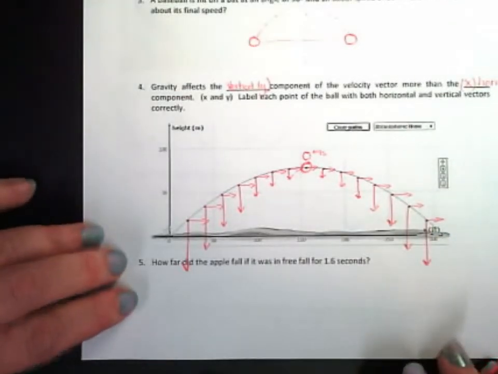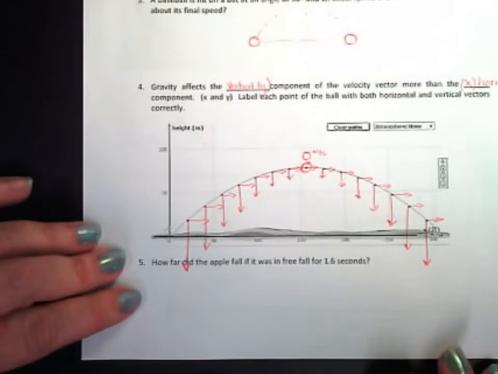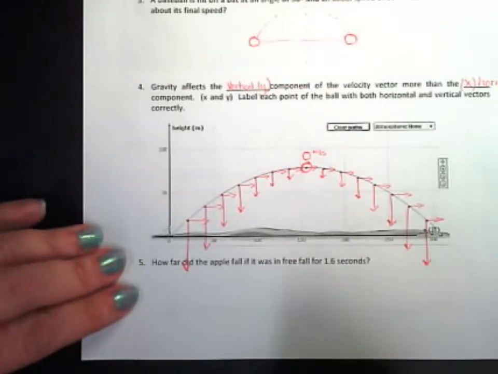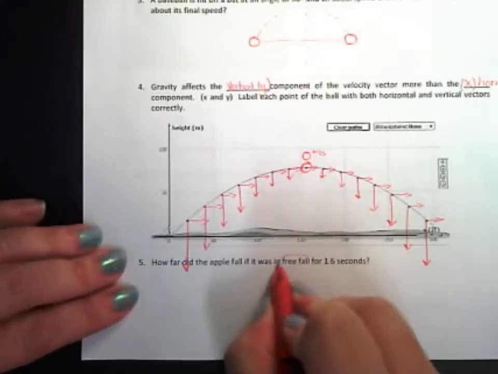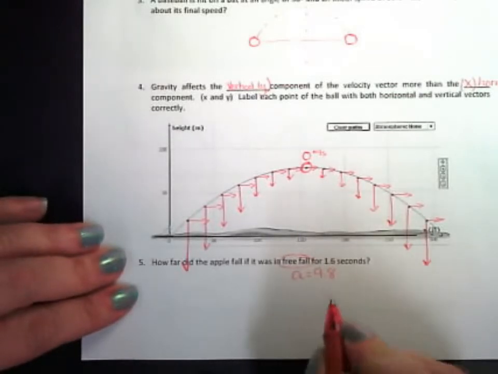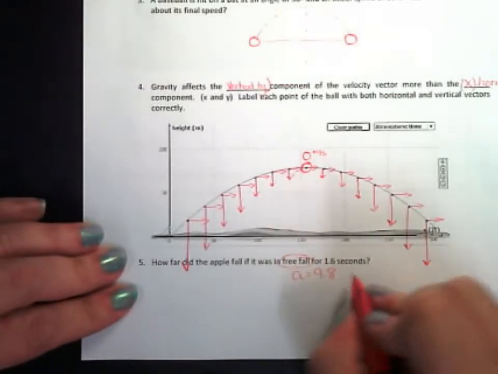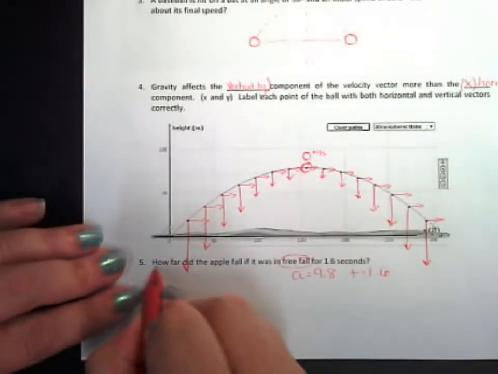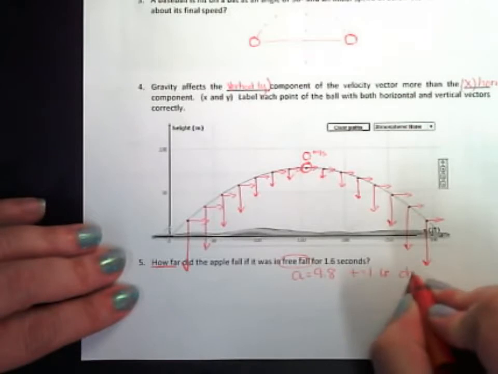All right. There is our vertical and horizontal vectors. Number 5, how far did the apple fall if it was in free fall for 1.6 seconds? Again, free fall, so we know our acceleration is going to be 9.8, which is gravity. We have our time equals 1.6, and the question is asking how far, so I'm going to be looking for d.